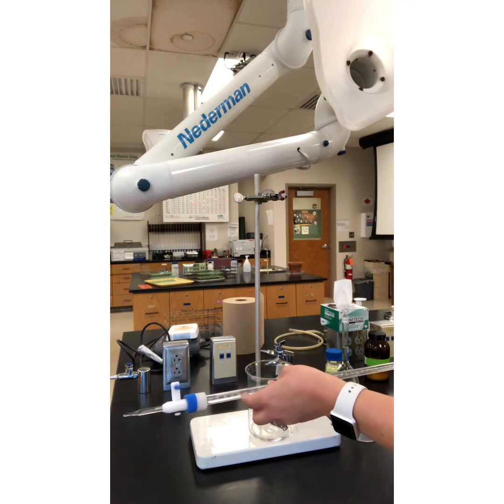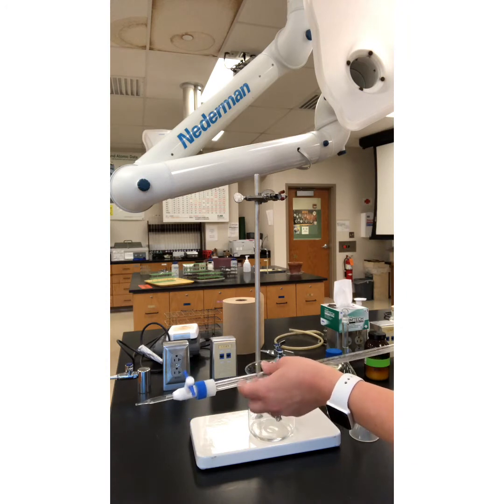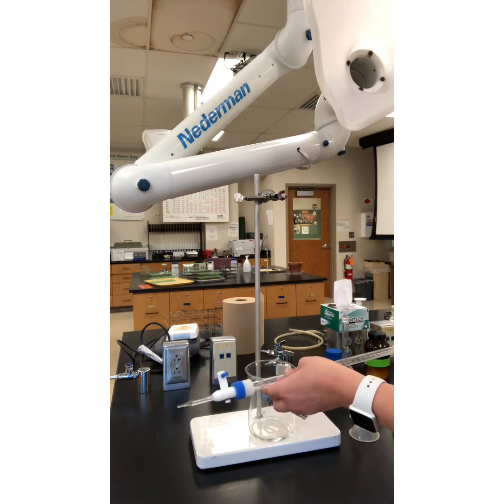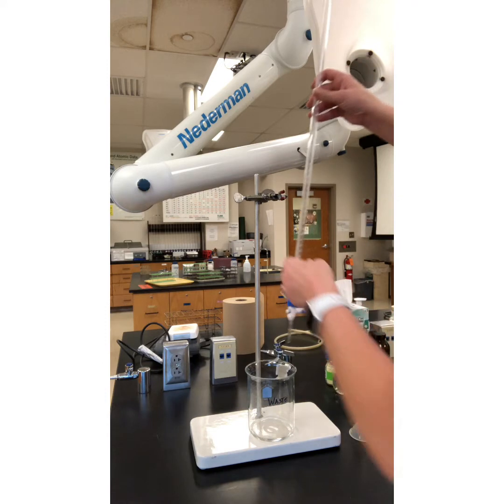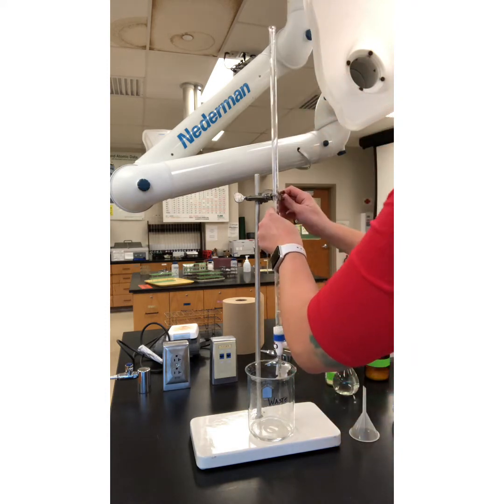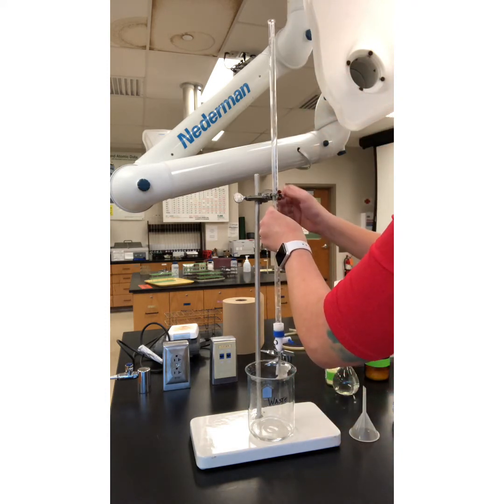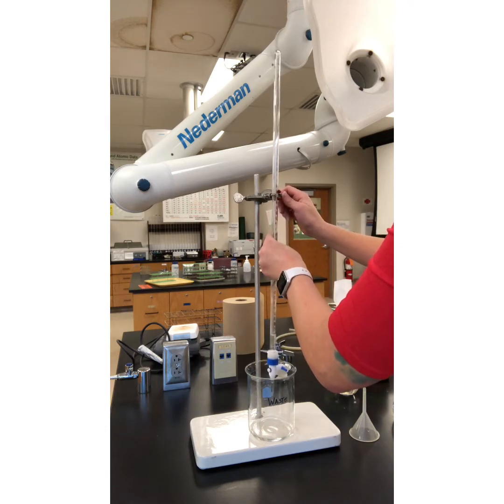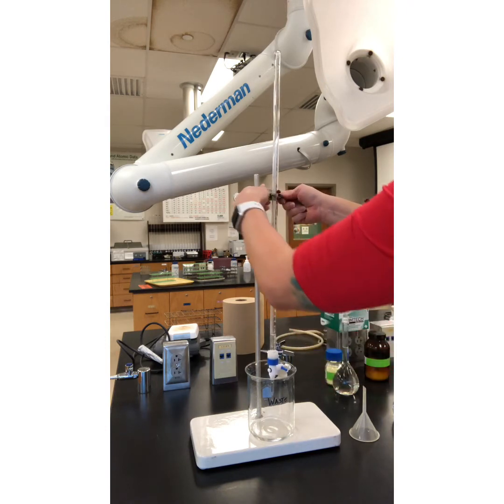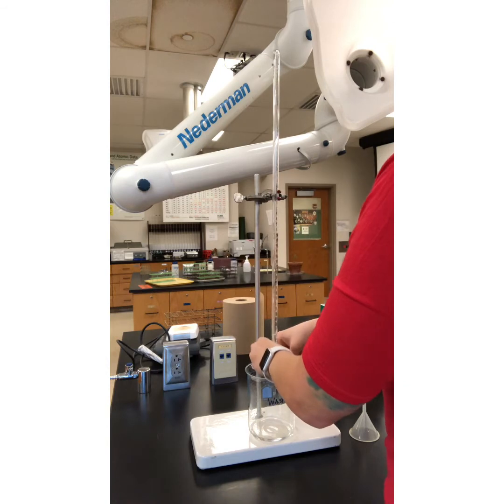Swirling the solution inside of my burette to rinse out any other contaminants that could possibly be in there. So only my solution of interest is in my burette. Okay, I'm going to run that through.